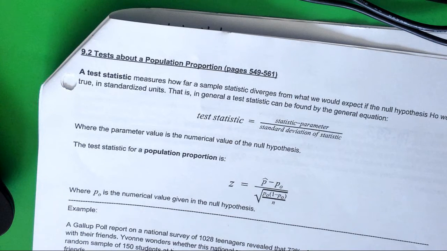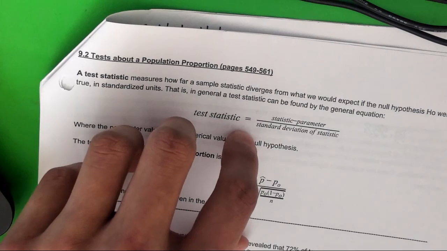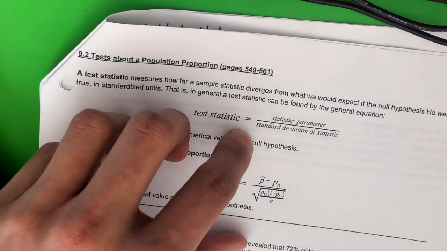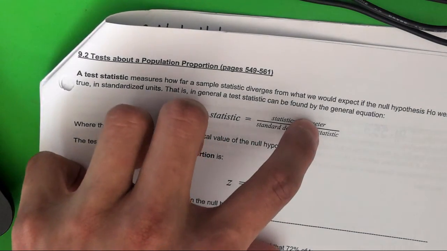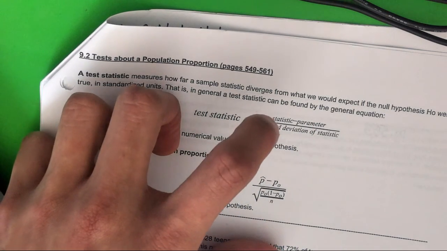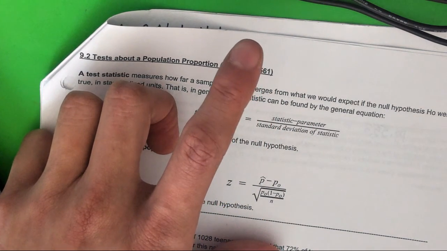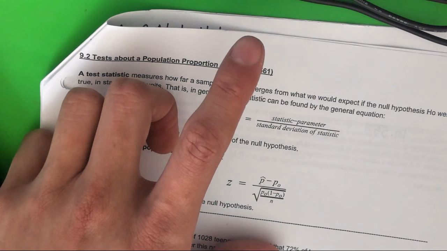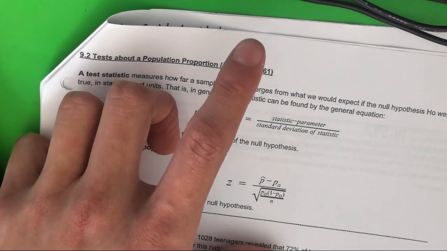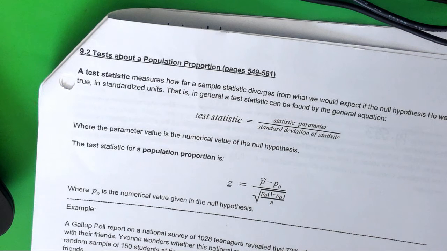A statistic measuring how far a sample statistic diverges, so how much different it is than we expected. Let me put it this way. The standard deviation is going to be a number, let's say 5. Let's say the parameter is 10, but the statistic you find is 13. So 13 minus 10 is the difference between the two. That's how far away they are numerically. That would be 3/5 of a standard deviation.